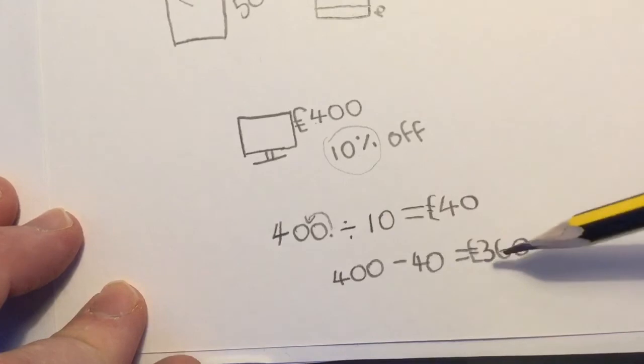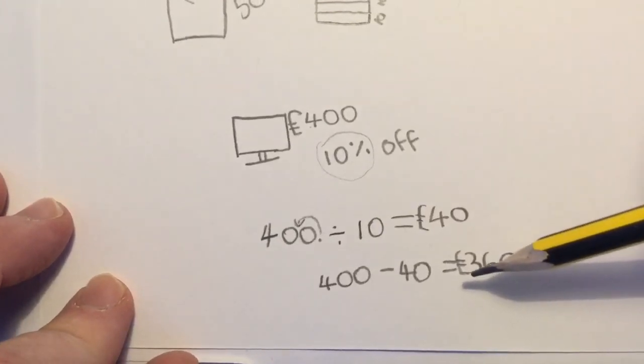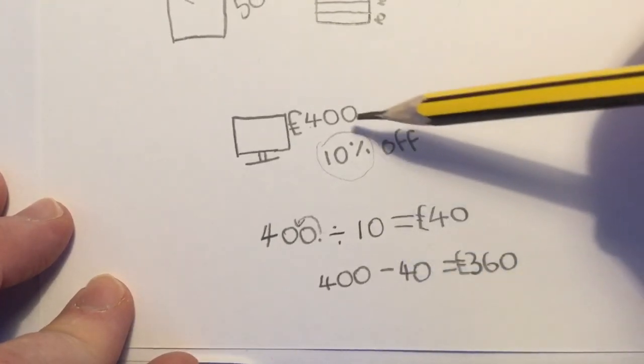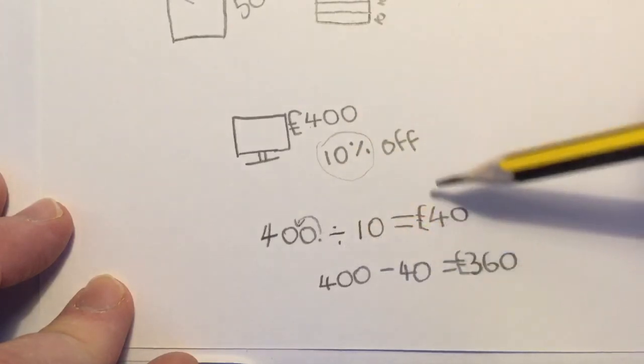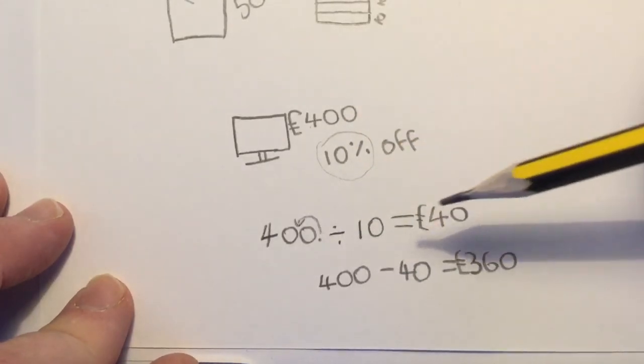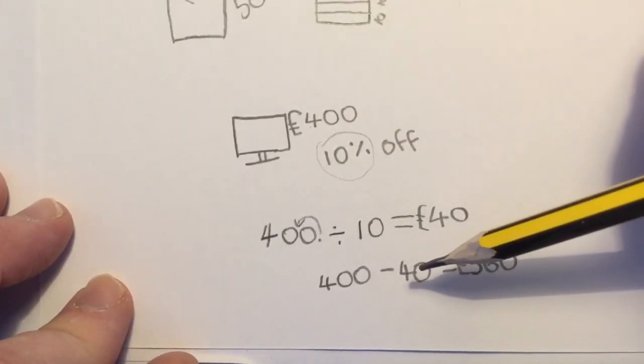If you just pause it there, try and get that idea into your head, and then we'll carry on with a few more difficult ones.